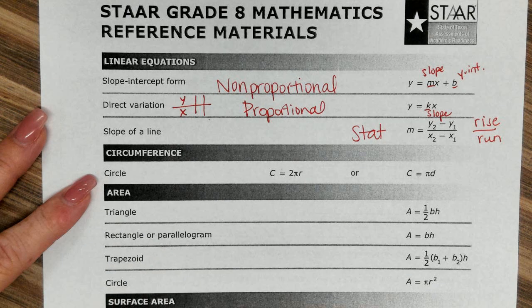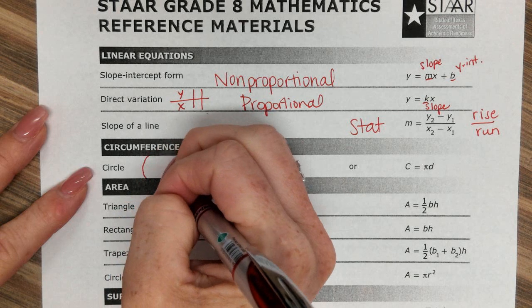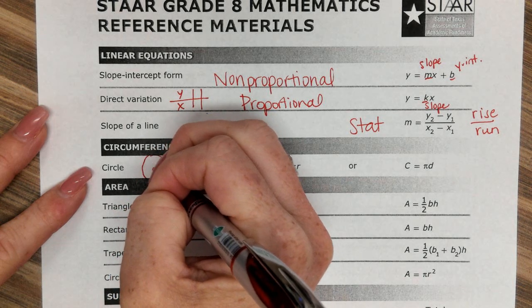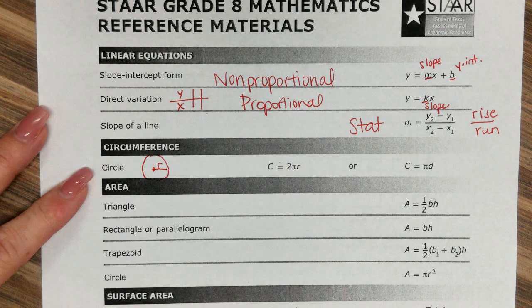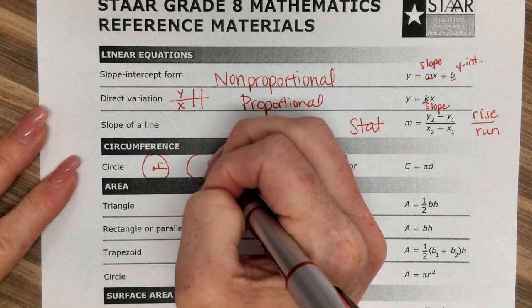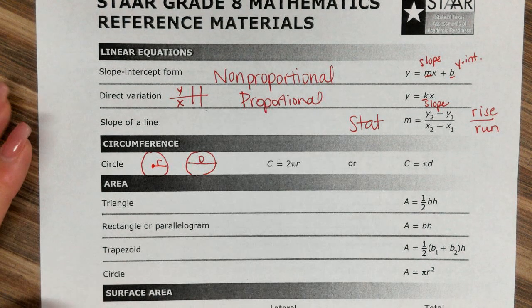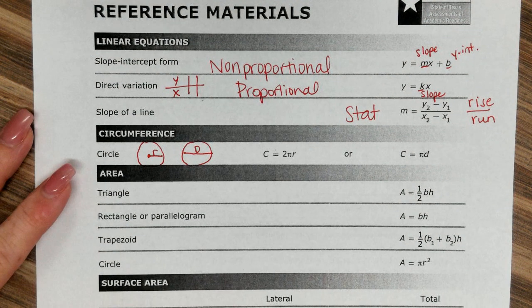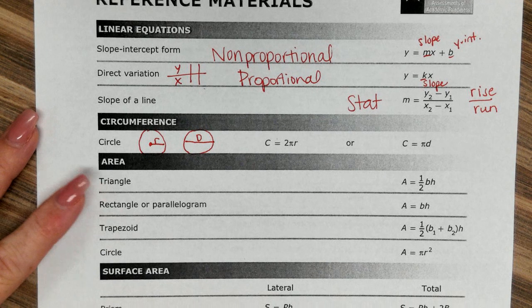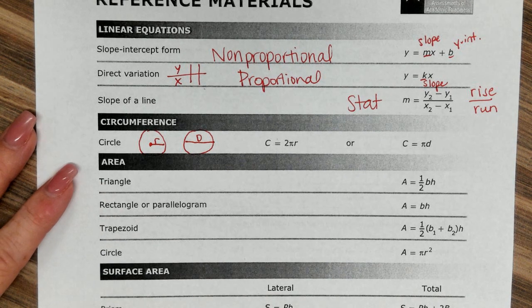For circle, draw a circle. Halfway through a circle is the R, the radius. Draw another circle. All the way through a circle is the D, diameter. And if they give you diameter, you divide by 2.